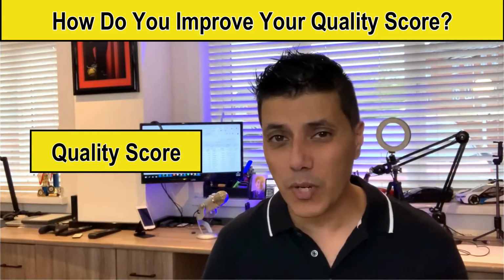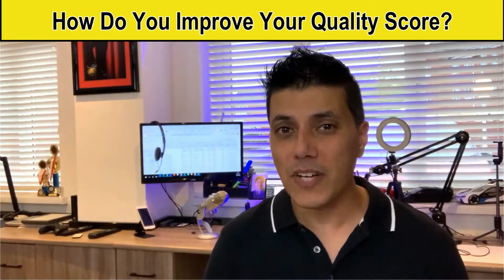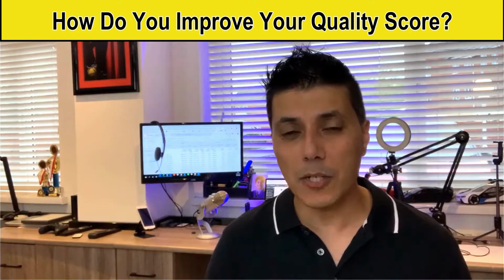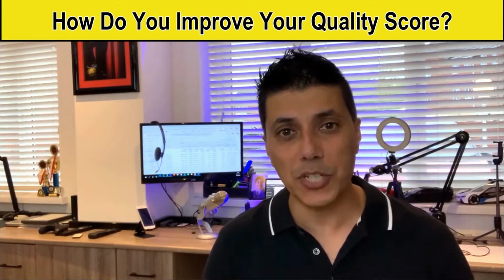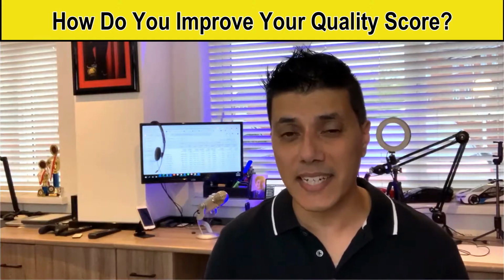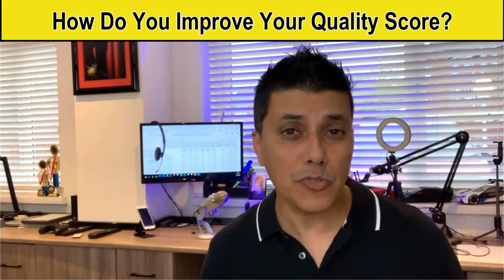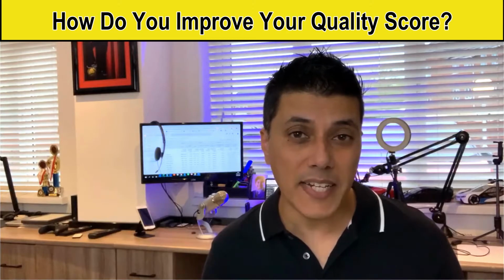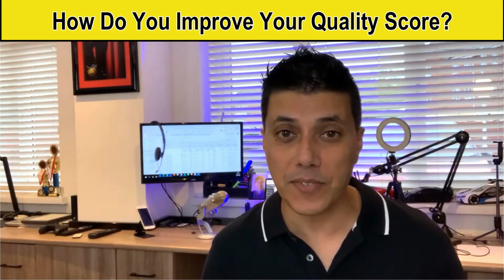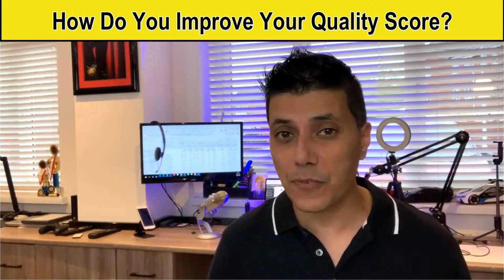So quality score is a metric used by Google which is a combination of keywords used, the ads which are shown to the users to make sure they're most relevant, the click-through rate for the actual ad itself, and the website experience. Essentially, Google want to reward you for creating a great and relevant user experience. The higher your quality score, the less you have to pay for cost per click.